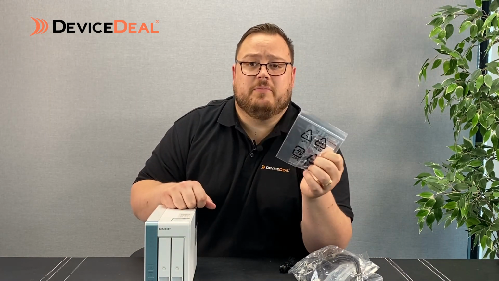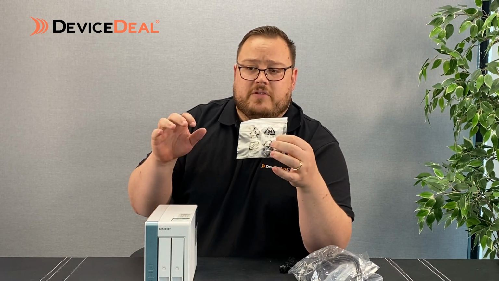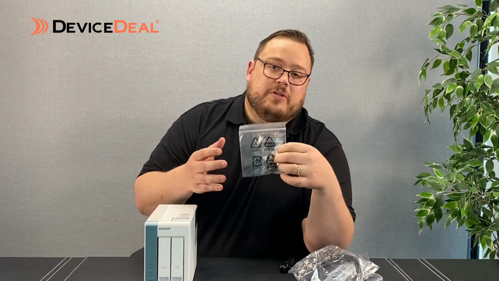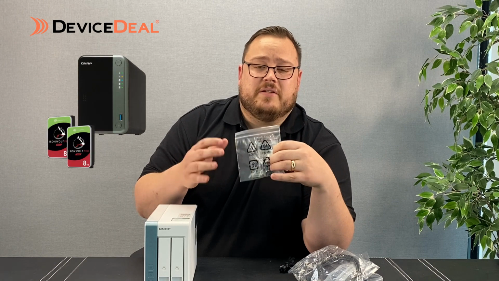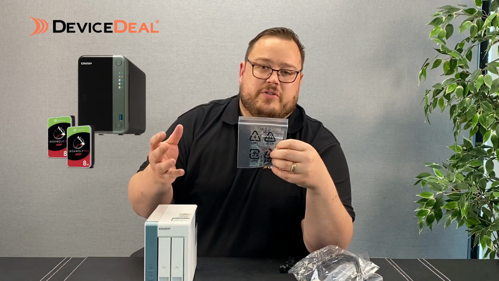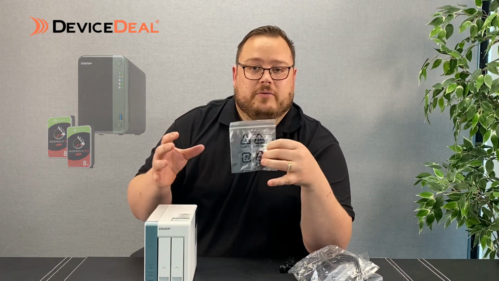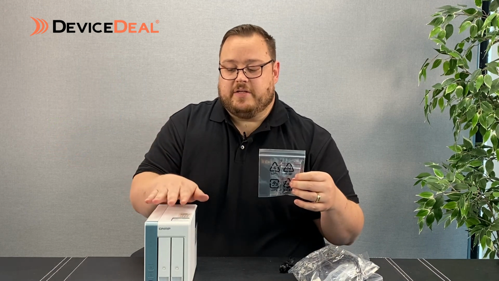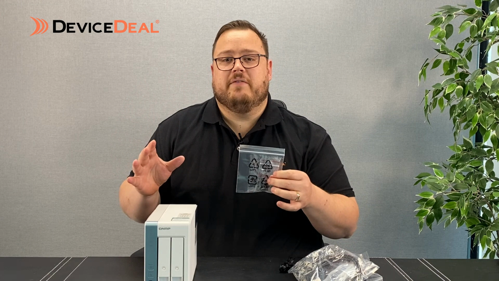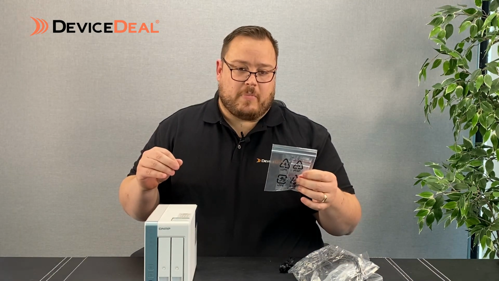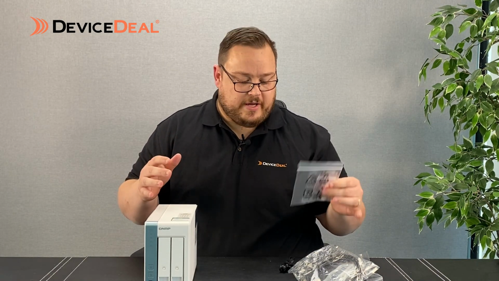We give lots of different options, so you can pick which drives you want, different capacities, different brands, and then we usually discount the whole bundle together. So you'll need the NAS by itself, and then you pick whichever capacity of drives you want to get it all up and running. So that's the basics of what's included.